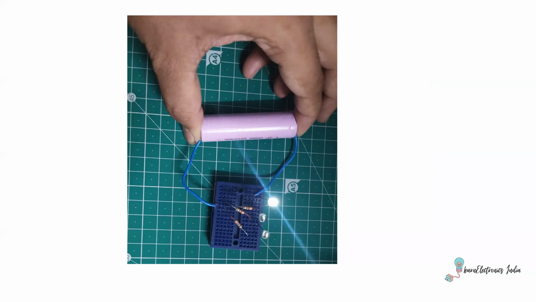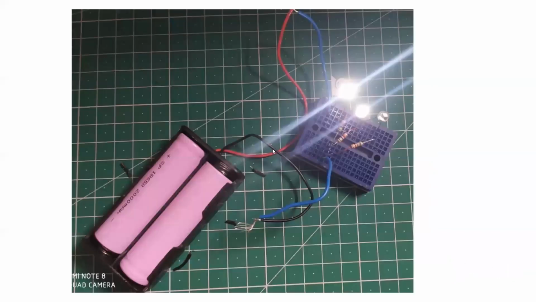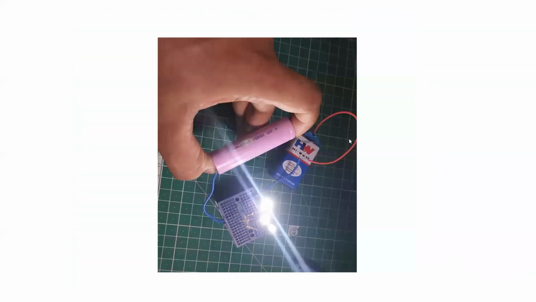What I have done is I connected 2 batteries in series, which means that you add the voltages. So it's 3.7 plus 3.7, which gives you how much? It's 7.4, right? So it's nearly 7 volts. Then you can see 2 LEDs glowing. Next, I connected a 9-volt battery in series with another battery. Then you can see all the 3 LEDs glowing.